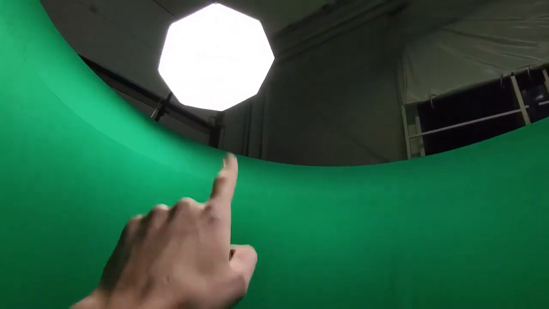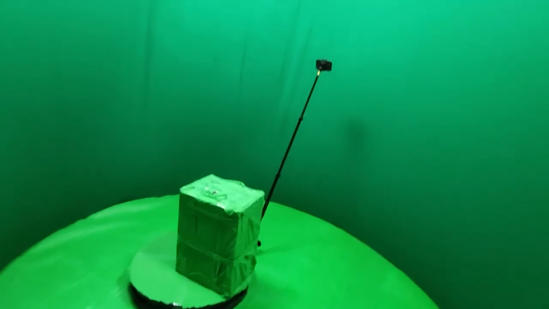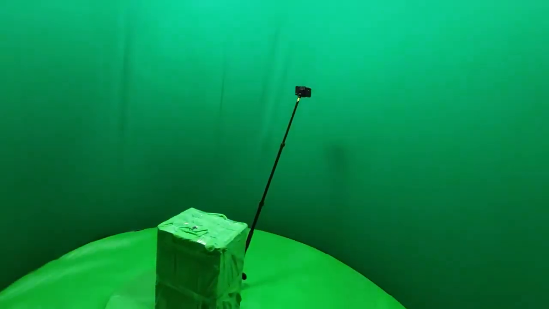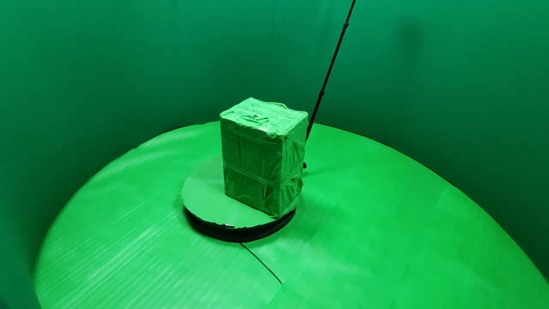So this is my green screen 360 setup here. I have one light with a softbox on the left side and one on the right side. And here's the 360 spinner with the iPhone 11 here and two crates on top of each other with some cloth over it.